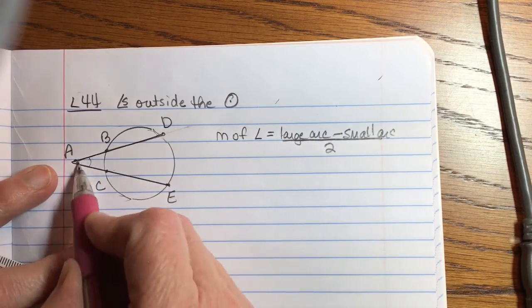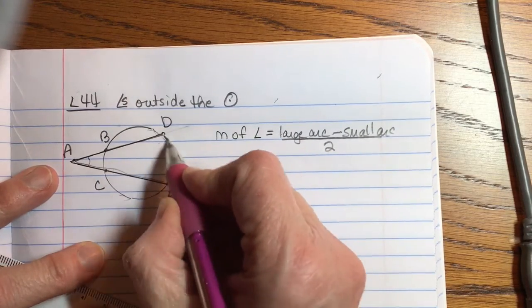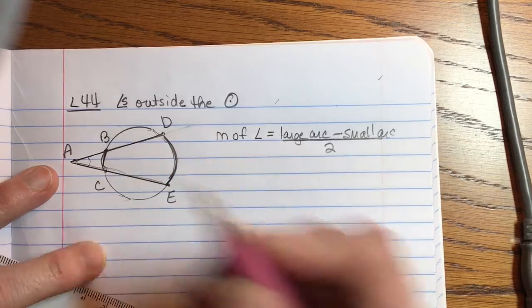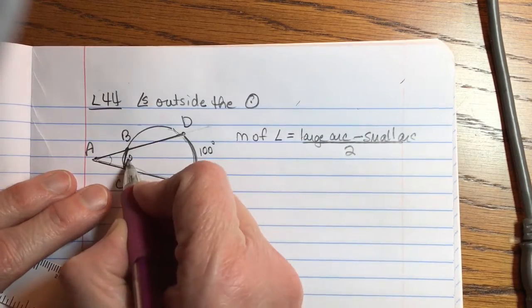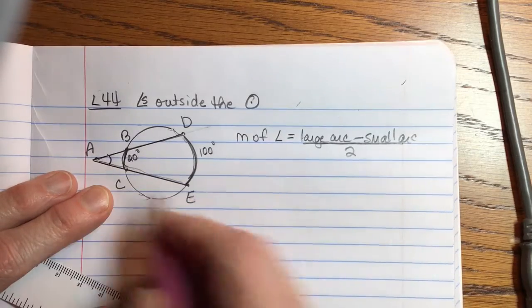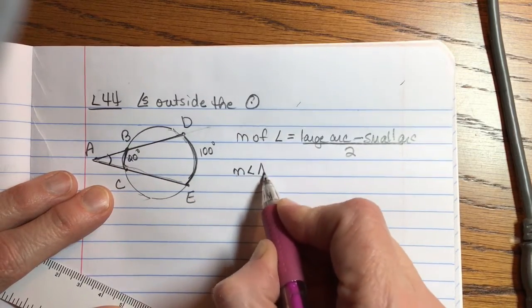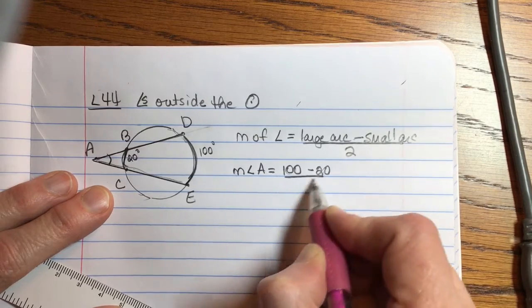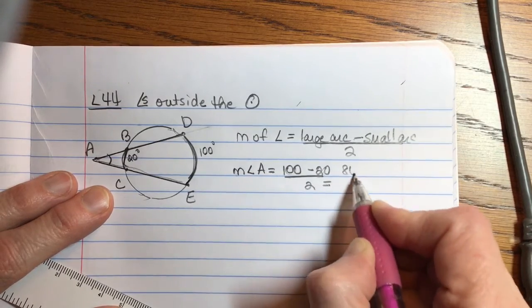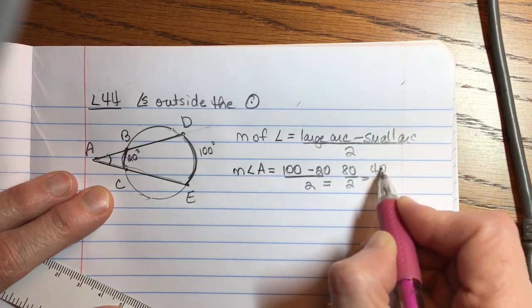When you follow your angle back, your large arc's going to be here. The little arc's going to be closer to it. So if this arc is 100 degrees and this one's 20 degrees, then the measure of angle A would be equal to the big one minus the little one divided by 2, which is 80 over 2, which is 40 degrees.